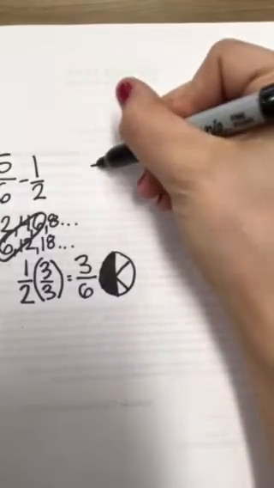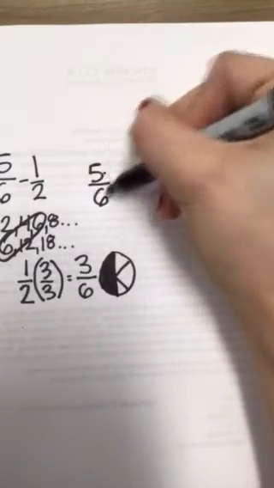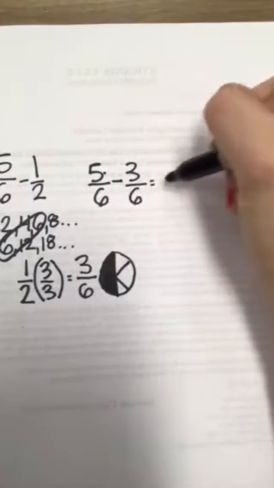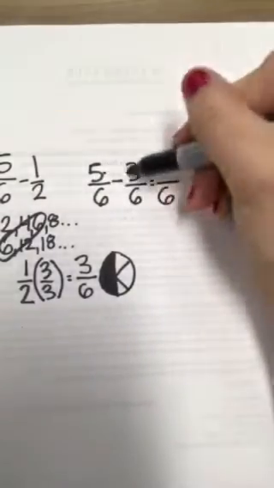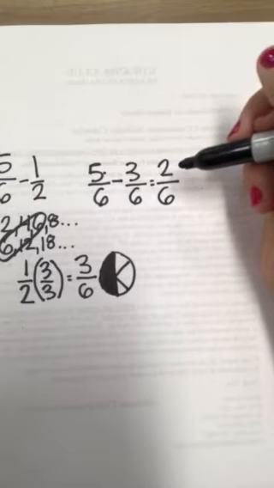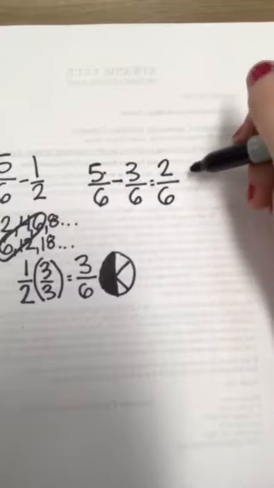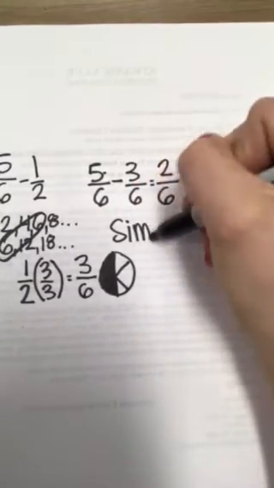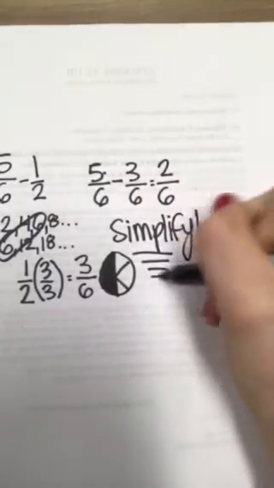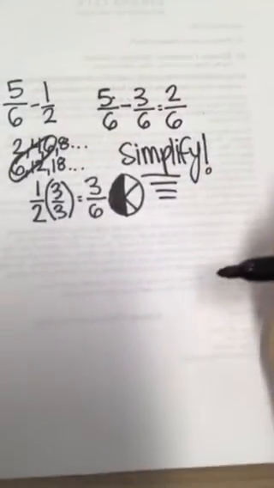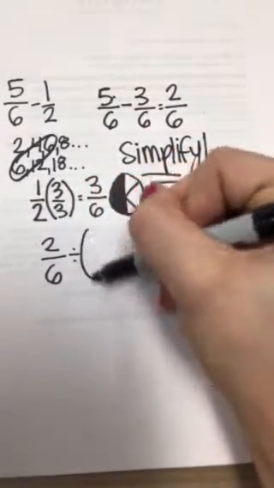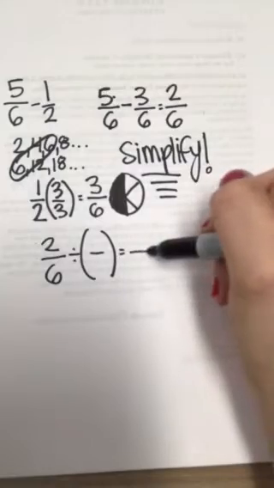Now we're going to come back up to the top and do 5/6 minus 3/6, which is equal to 5 minus 3 is 2/6. Now, the last step is don't forget to simplify. This is so important. So we are going to simplify. We have 2/6, and we have to figure out what the greatest common factor is.